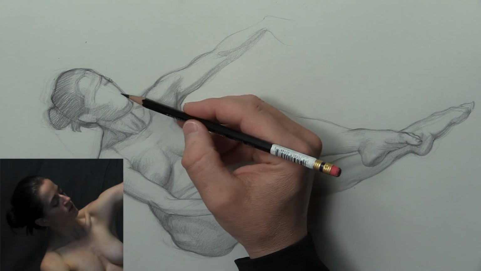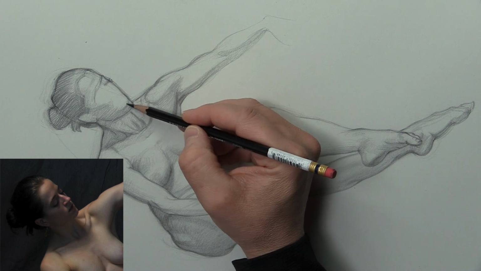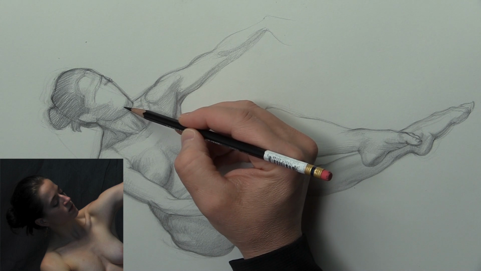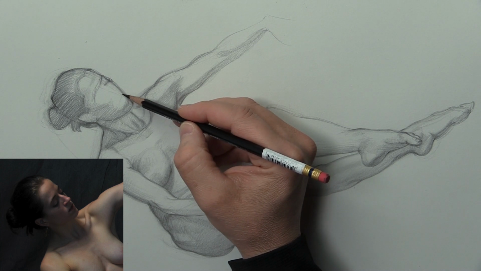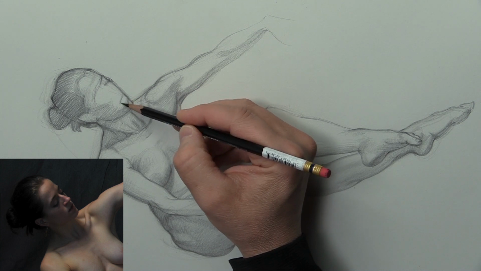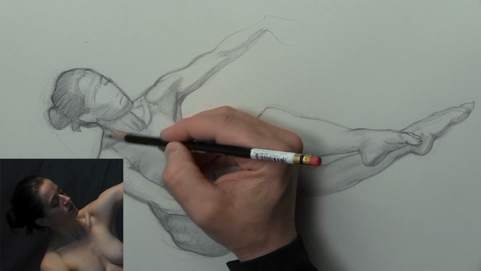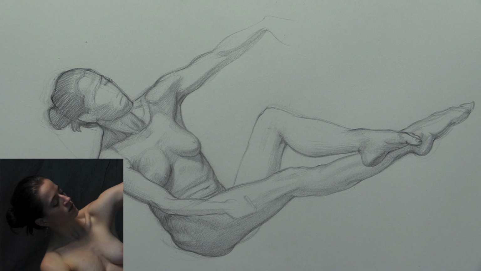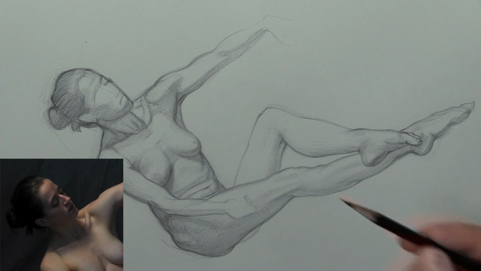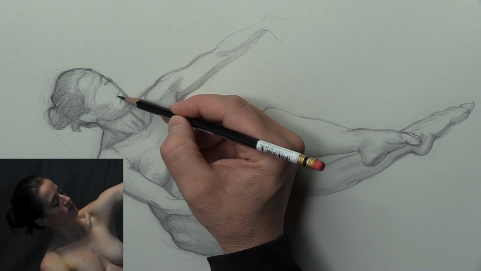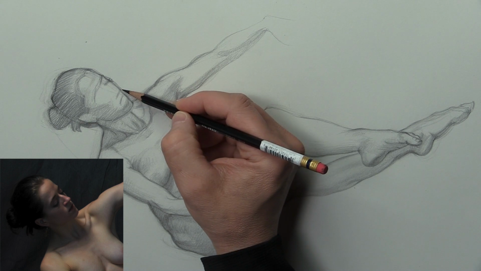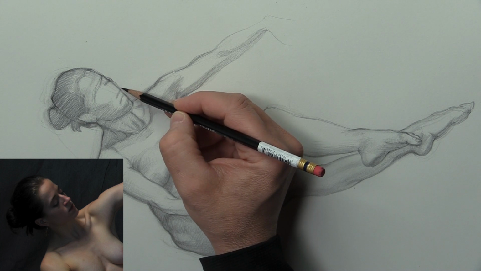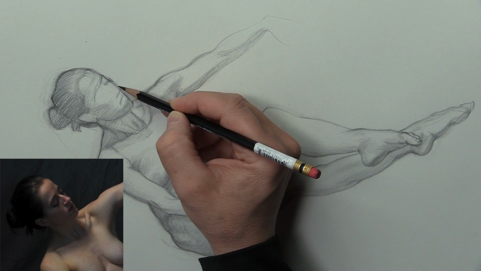Let's start to draw the facial features now in a very soft way. I like to do an impression of the facial features first. This face obviously has a lot of light and shade, mainly shadow. And I like to be very impressionistic at first with the way that I block in the features.